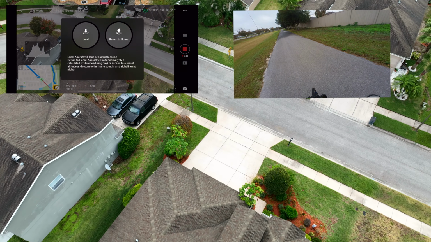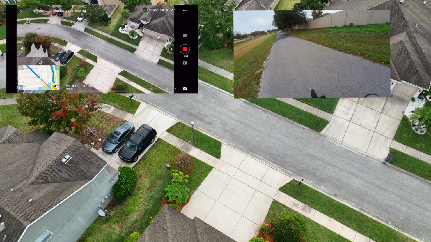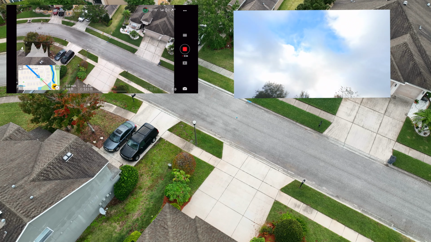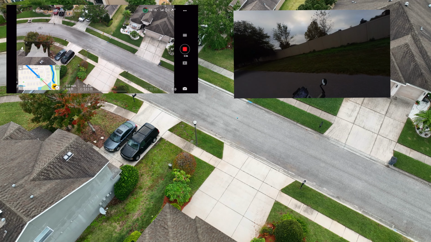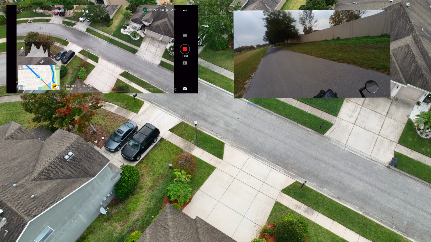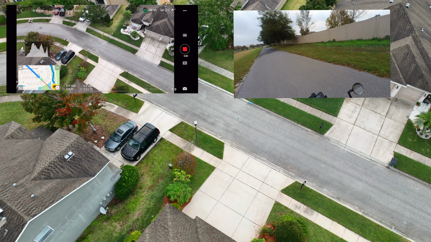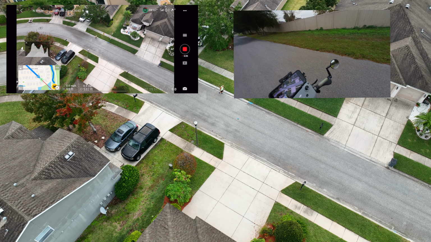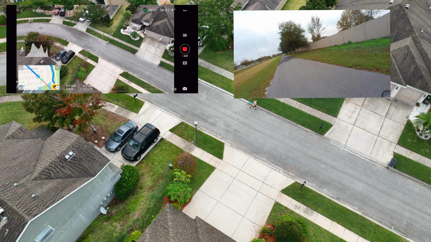So I stopped a little bit to see if I could spot the drone. Still could not see it. And I hit go home again. So it continues its path back to home.